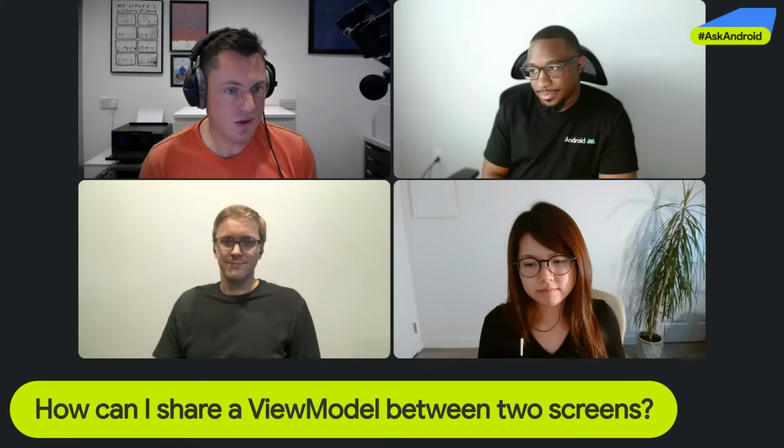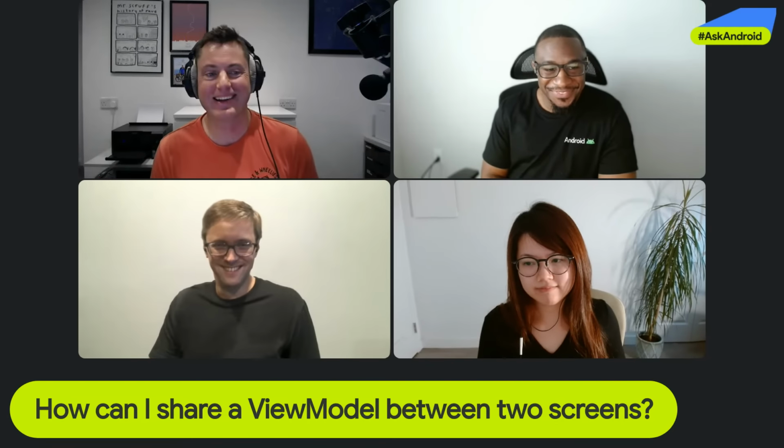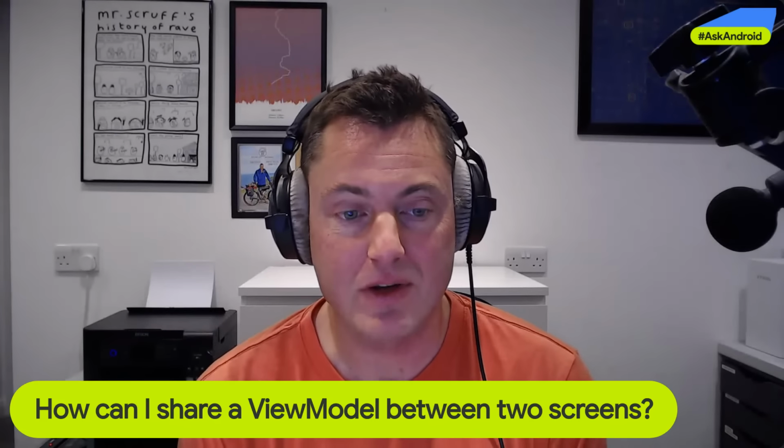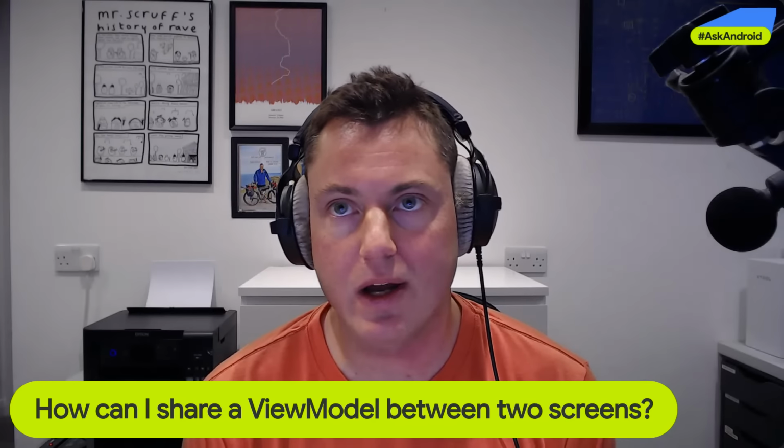Okay, so next question. How can I share a view model between two screens? Okay, maybe I can take this one. Actually, this came up on the recipes repository. It's come up a few times now. There's a few ways you can do this. The first way is to have a custom entry decorator where you share a view model which has been created by a parent with a child entry.